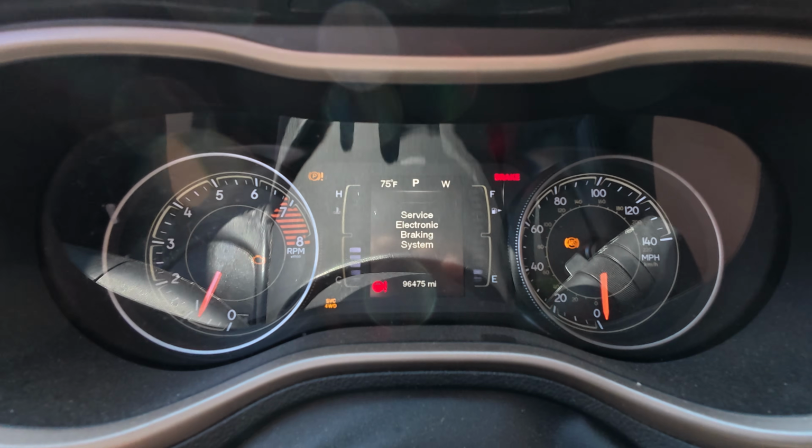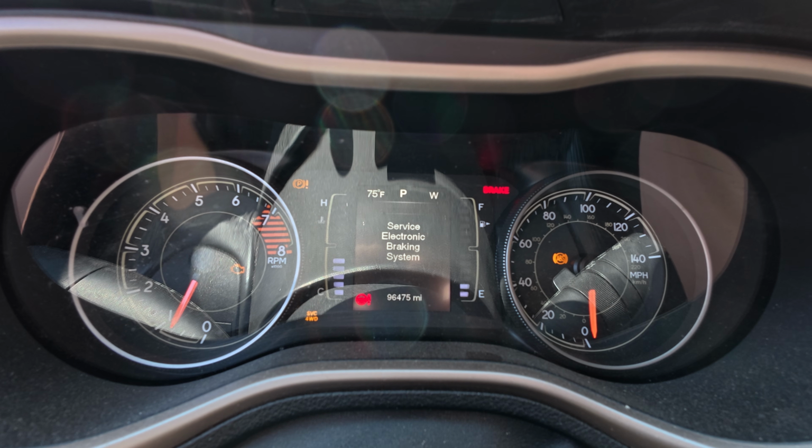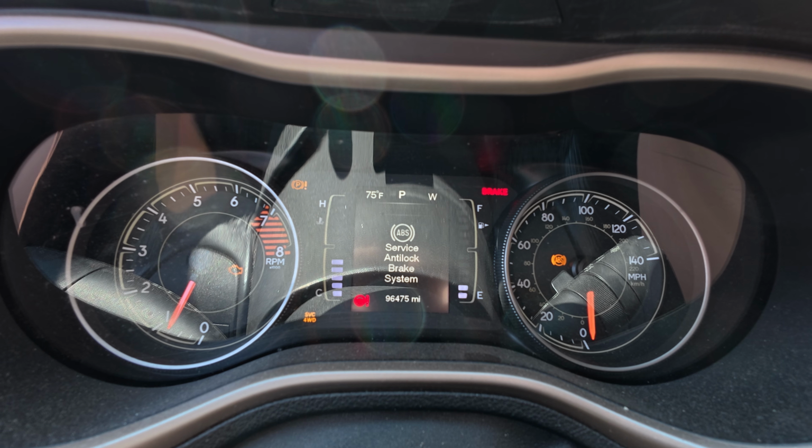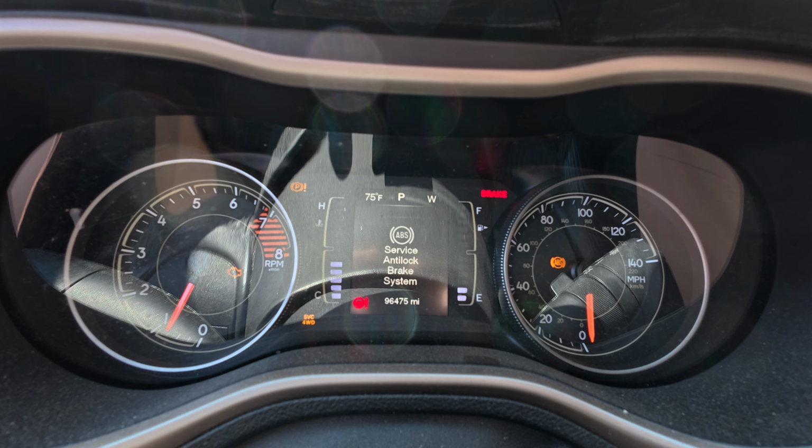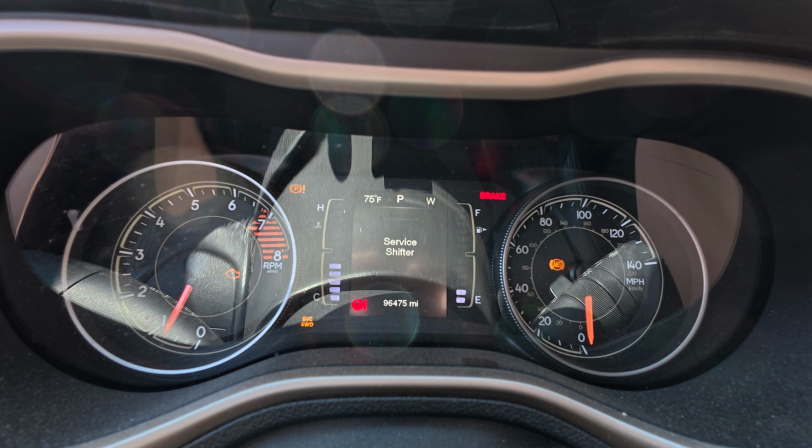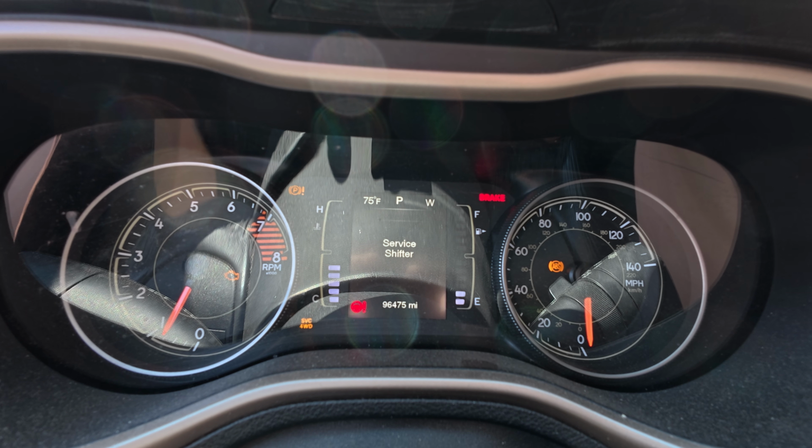So we got a 2016 Jeep Cherokee here. This one's got a network fault, got a bunch of warnings on the dashboard. It doesn't move if you shift it in reverse or drive. It just stays there with these faults on the dash.